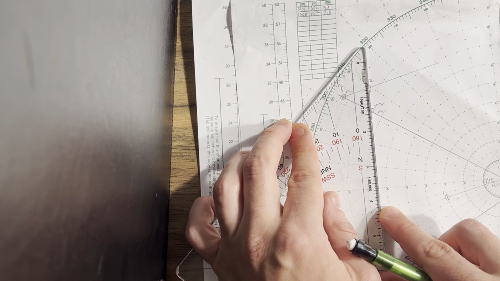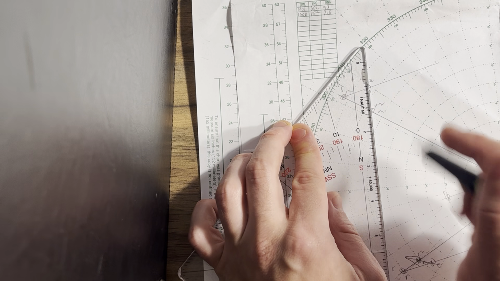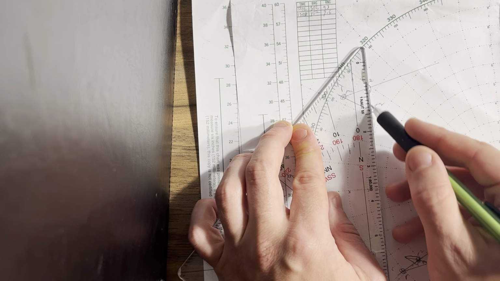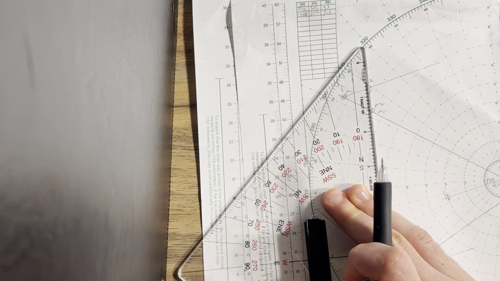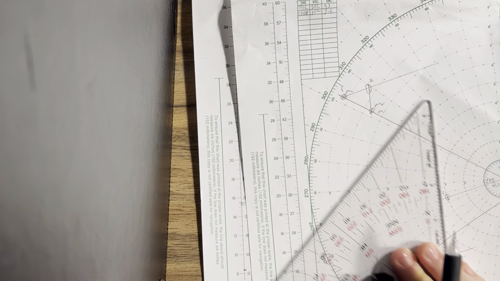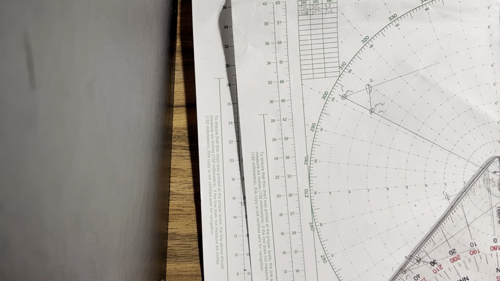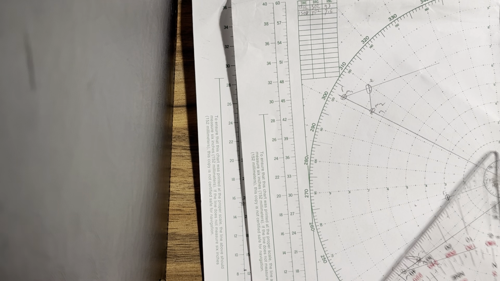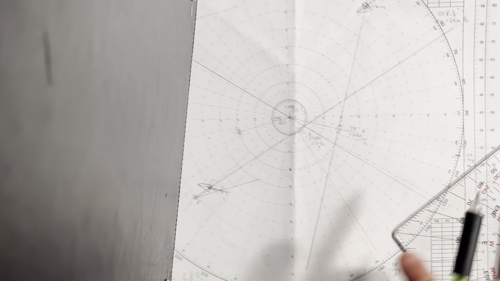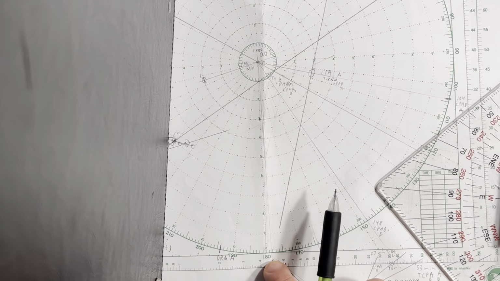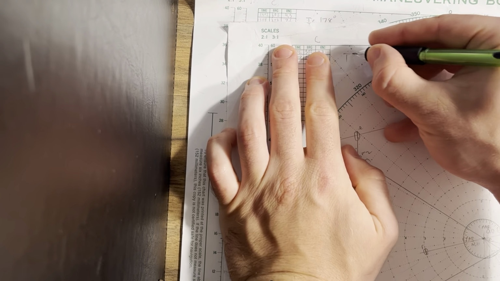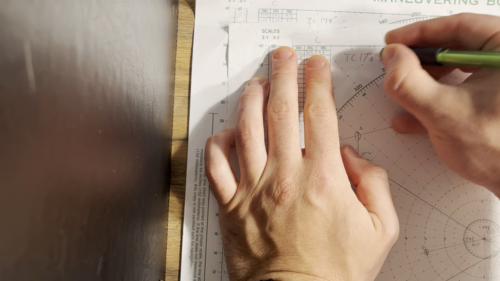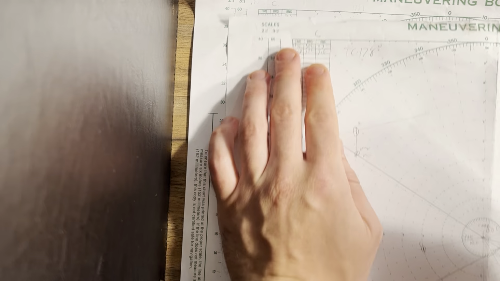There we go. It's always difficult getting the exact perfect angle. And we slide it down. We got 178. So a true course, 178 degrees, which is exactly the same as we got before.